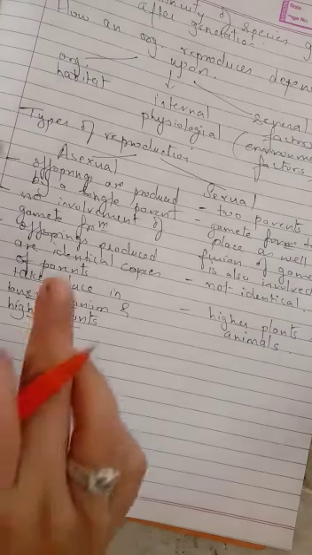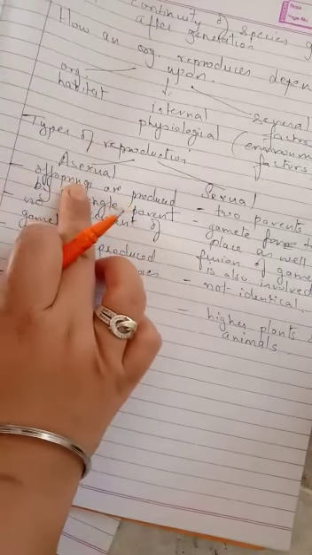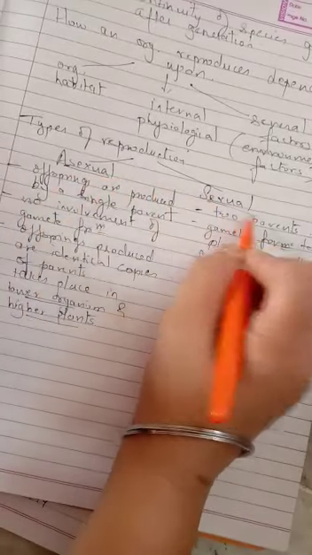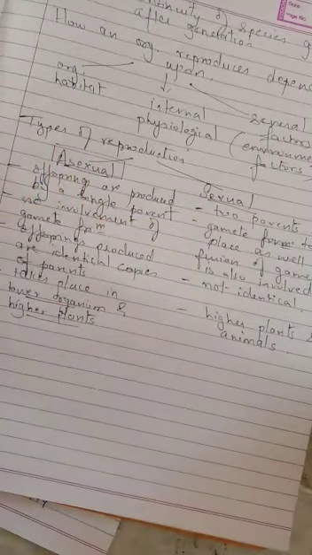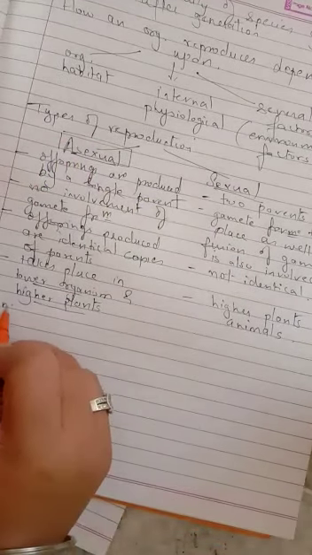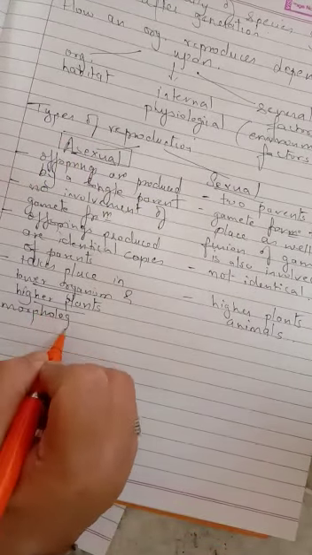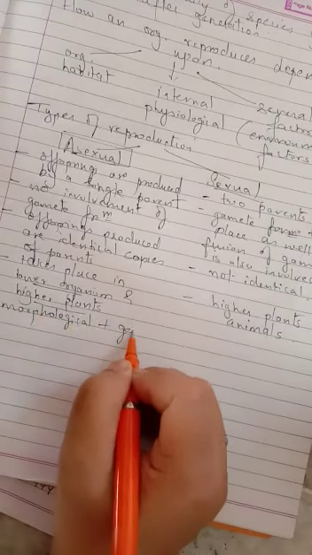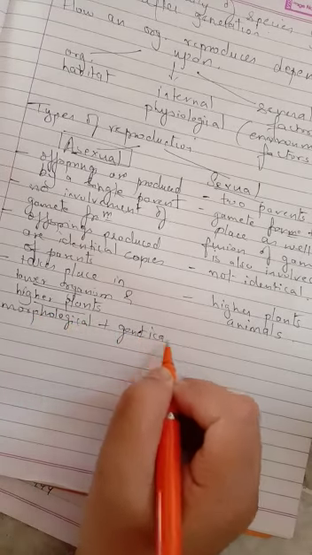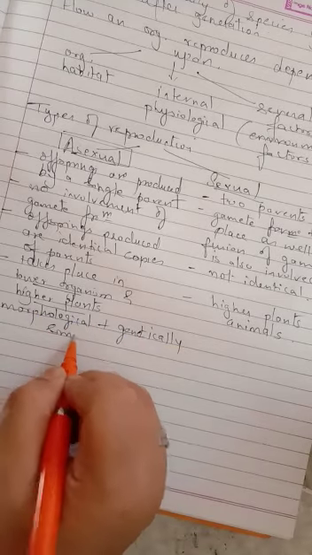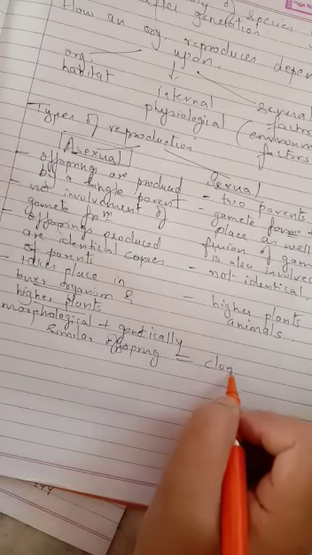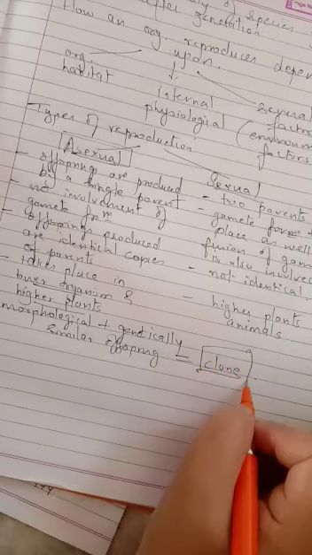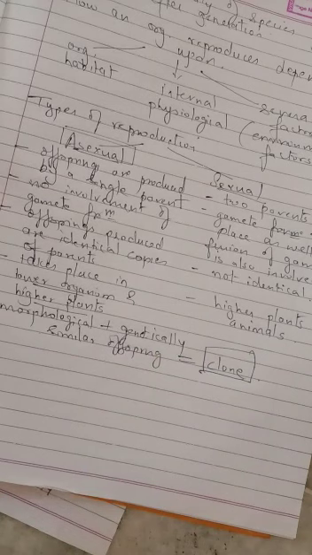The term clone is associated with asexual reproduction. You should remember that morphologically and genetically similar offsprings are called clones. So the difference between asexual and sexual reproduction gets over.